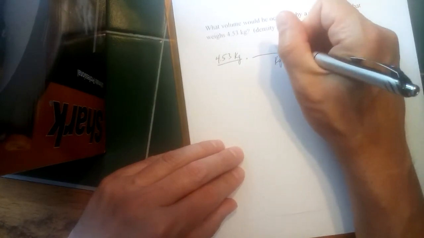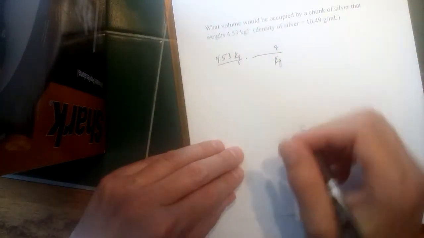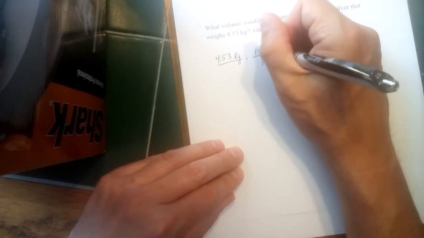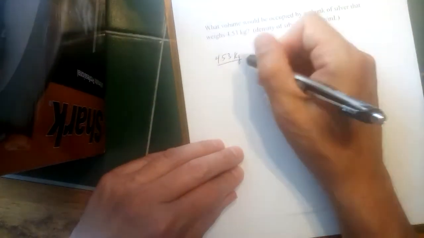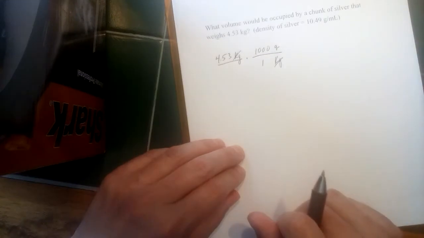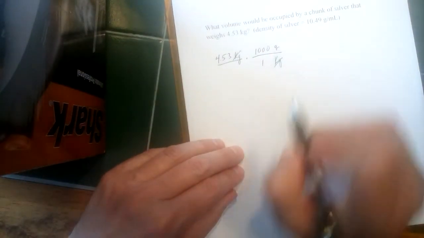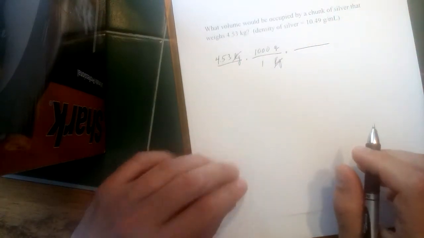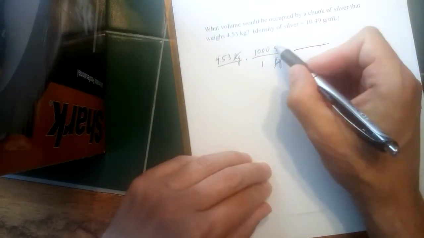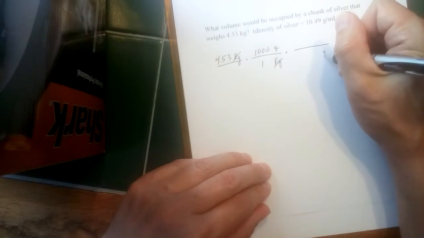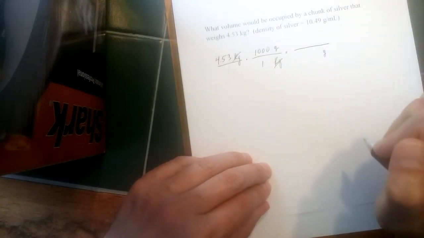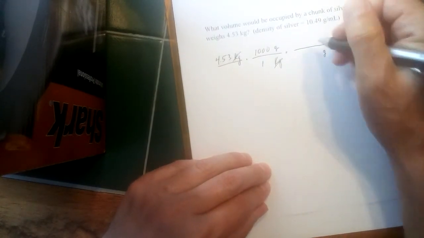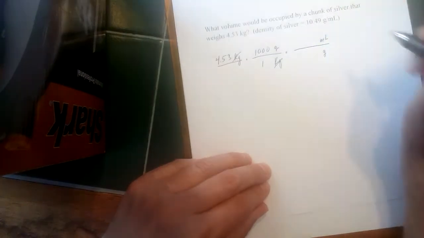So let's cancel out kilograms and change our units to grams. 1 kilogram is equal to 1,000 grams. So that would cancel out kilograms. Now what we have for our unit here that we're using to kind of guide our calculation is grams on the top. And that means we need to put grams on the bottom here in order for it to cancel out. Now if we use the density, we can relate grams to milliliters.